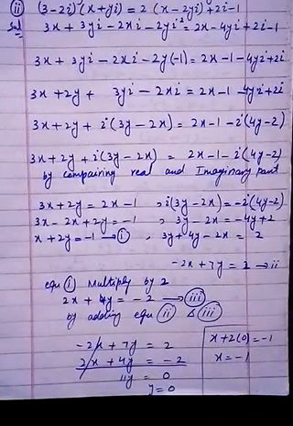That is the answer. I hope you understand this exercise 2.6. So you have to practice exercise 2.6.